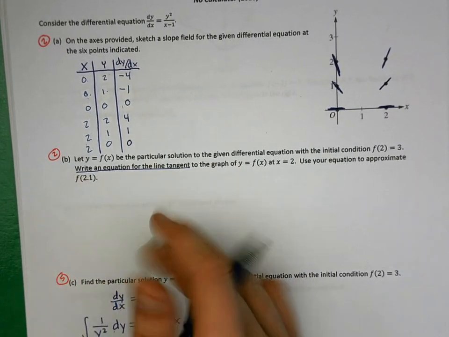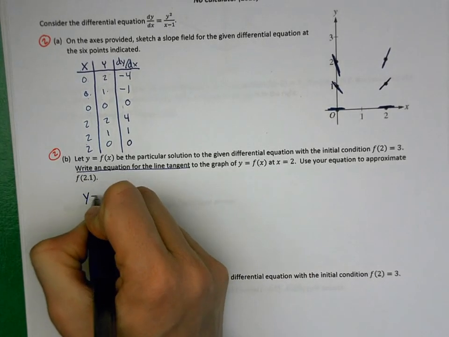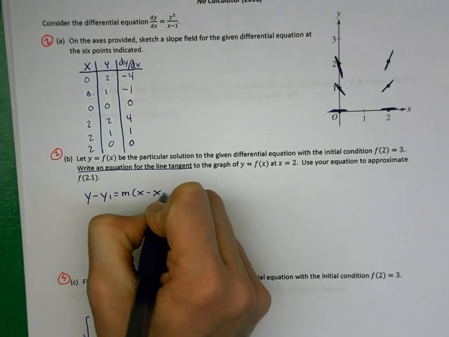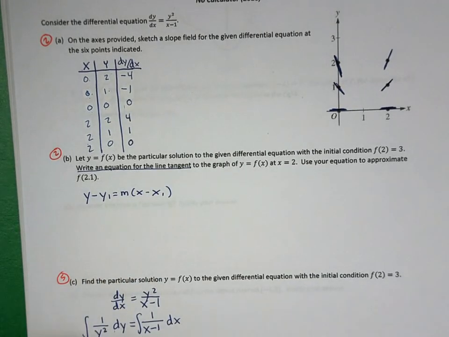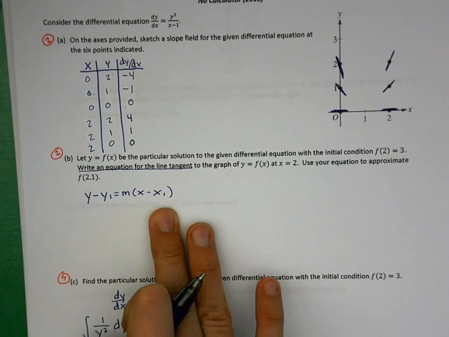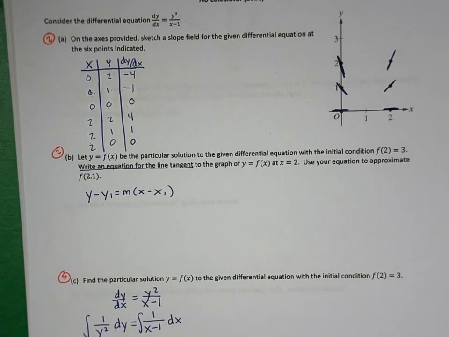Writing an equation for the line tangent is y minus y1 equals m times x minus x1. And this is worth 1 point, which I know sounds like not a lot, but the reason why is they've given you almost everything you need. You just need to know this direction and be able to plug stuff into the appropriate spots.